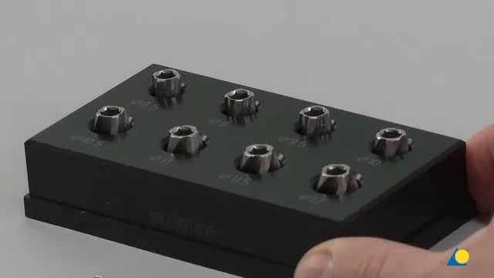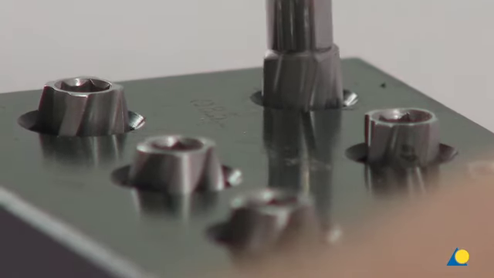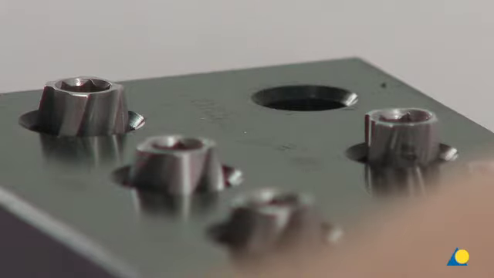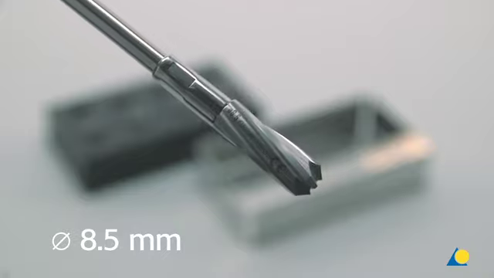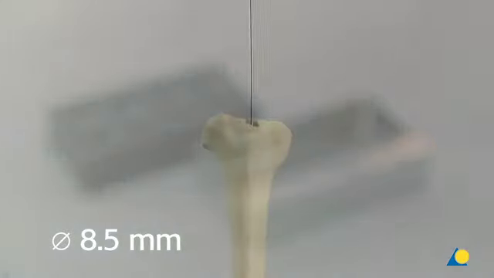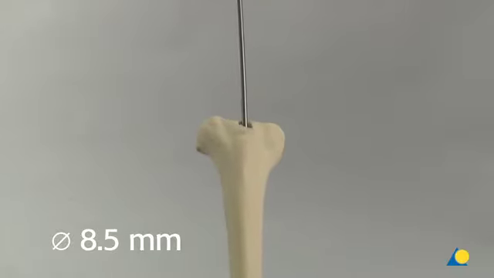To begin reaming, the 8.5 mm diameter reamer head is attached to the flexible shaft by inserting the tip of the shaft into the cannulation of the reamer head in the tray. The 8.5 mm reamer head can be seen to have a cutting tip. The reamer is advanced over the reaming rod with steady, moderate pressure. The reamer should not be forced and is often partially retracted to clear debris from the medullary canal.